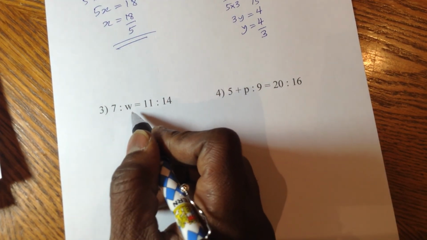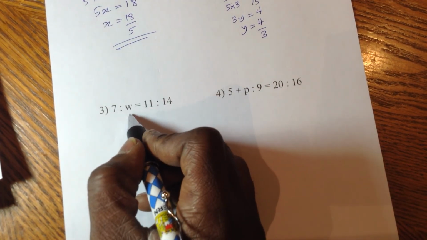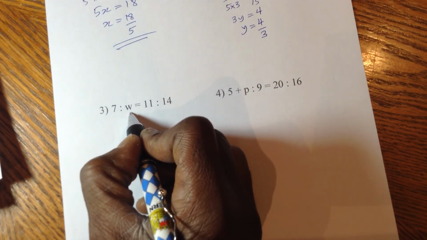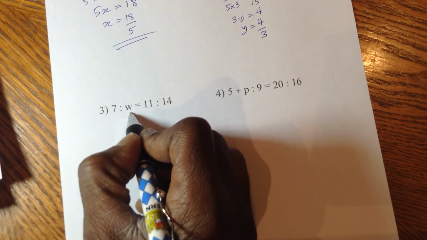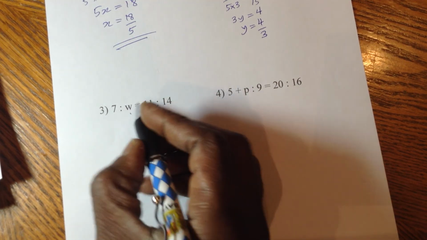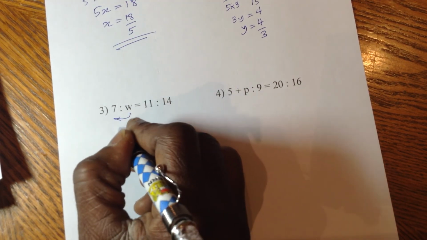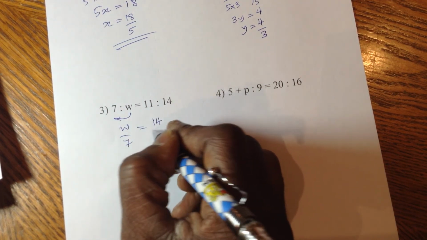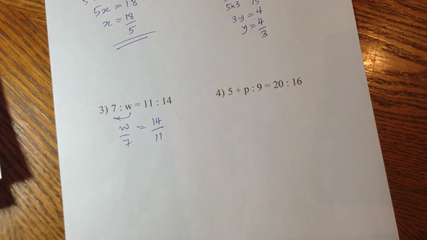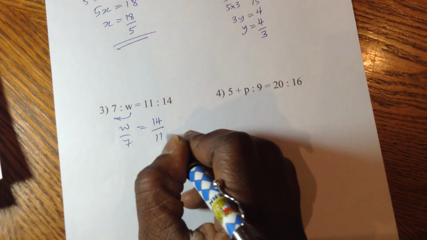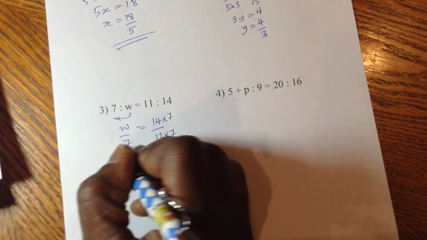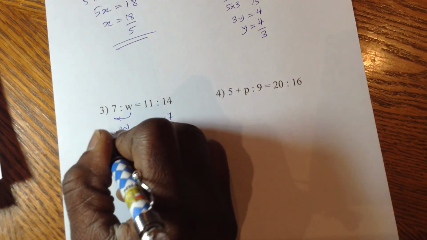Over here, the w, or the what I'm solving for, is this bit. So I'll start writing my fraction in this way. So I have w over 7, and that will correspond to 14 over 11. Times here by 7 and times here by 7 to get 77, times here by 11, times here by 11.